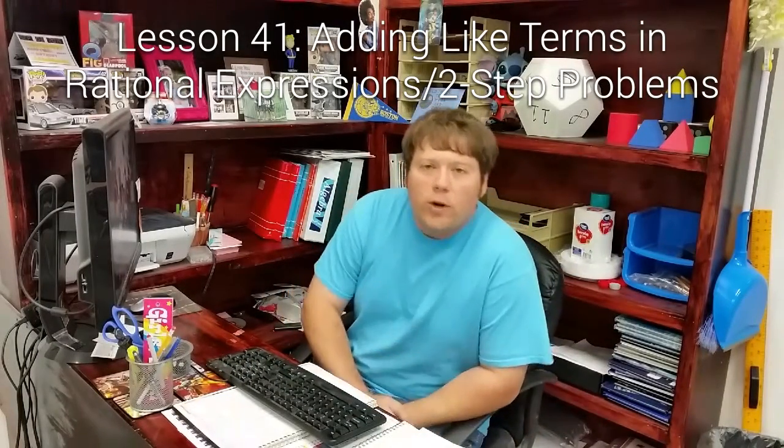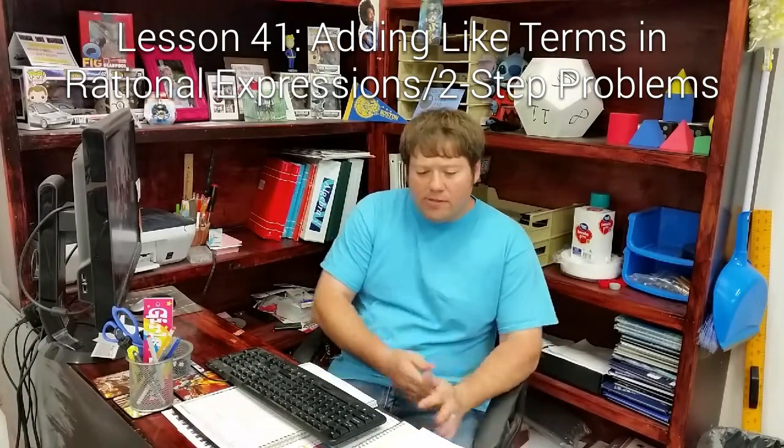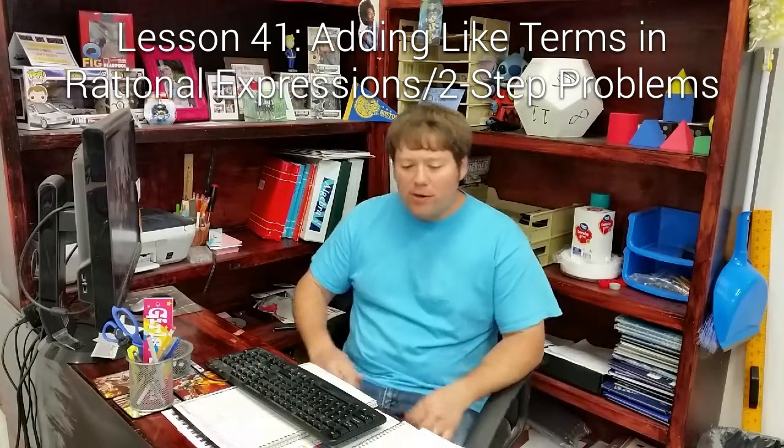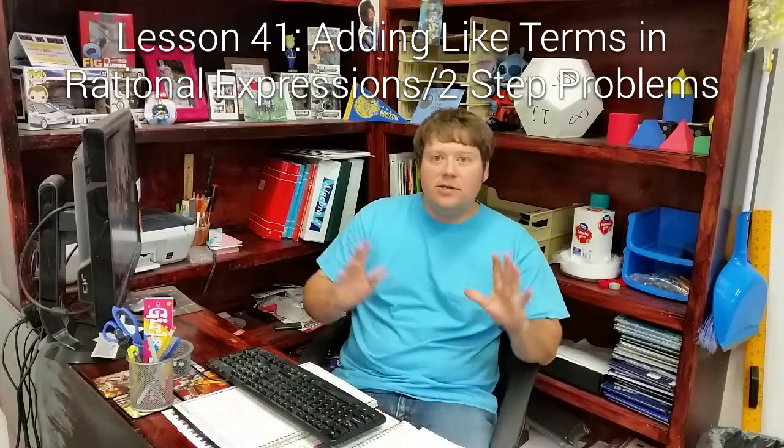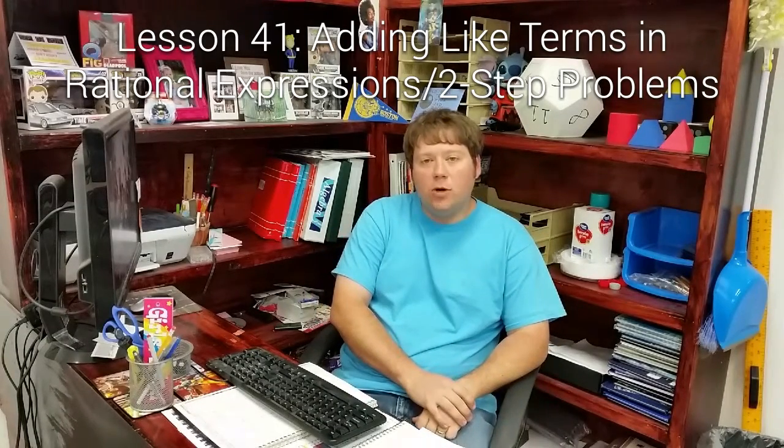Hey y'all, we're on lesson 41 today in our algebra book. This one has two parts. The first part is on the addition of like terms and rational expressions, which sounds really bad, but it's not too bad. We'll talk about it.